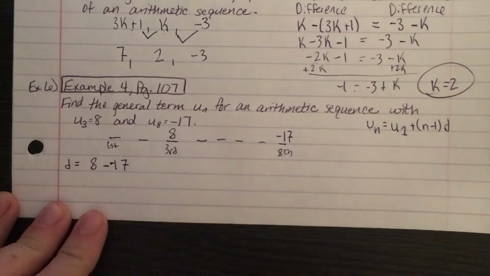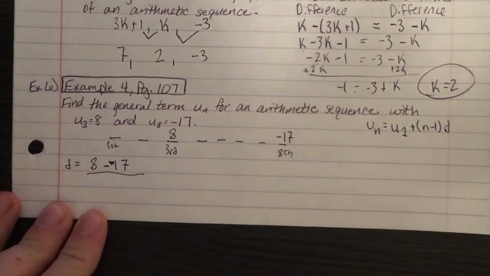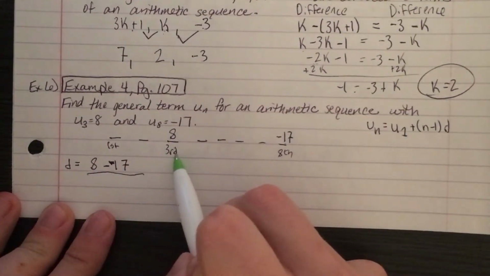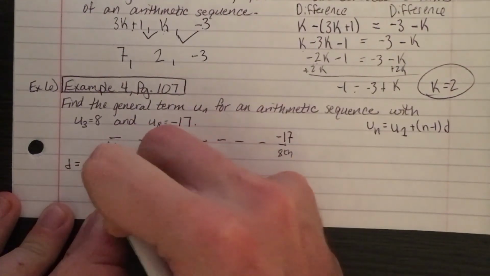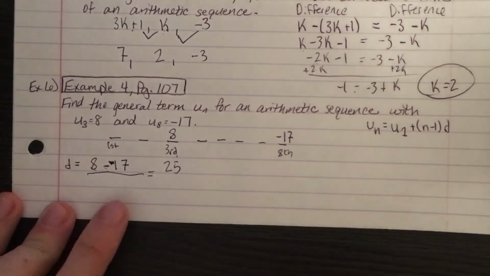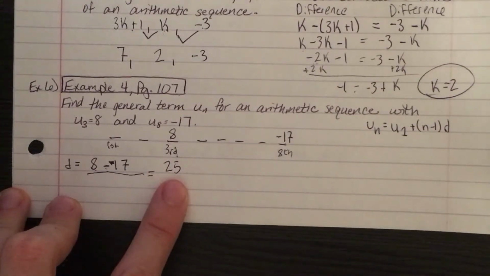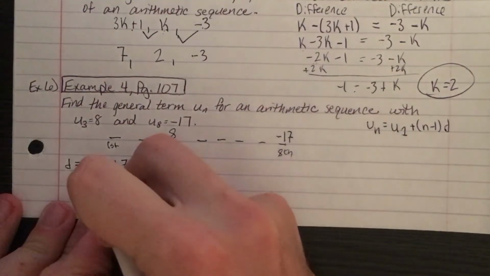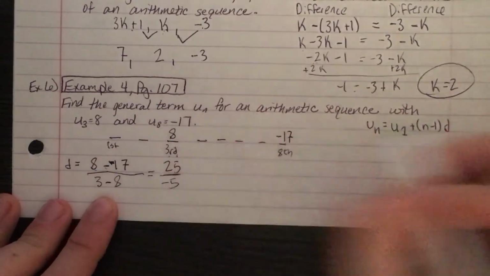Honestly, you could do this either way. I realized I could have done it an easier way, but it will be okay. So that's going to be 8 minus negative 17. 8 plus 17 is 25. So then we do that 25 over a certain amount of terms. That's going from the third minus the eighth, which is going to be negative 5.